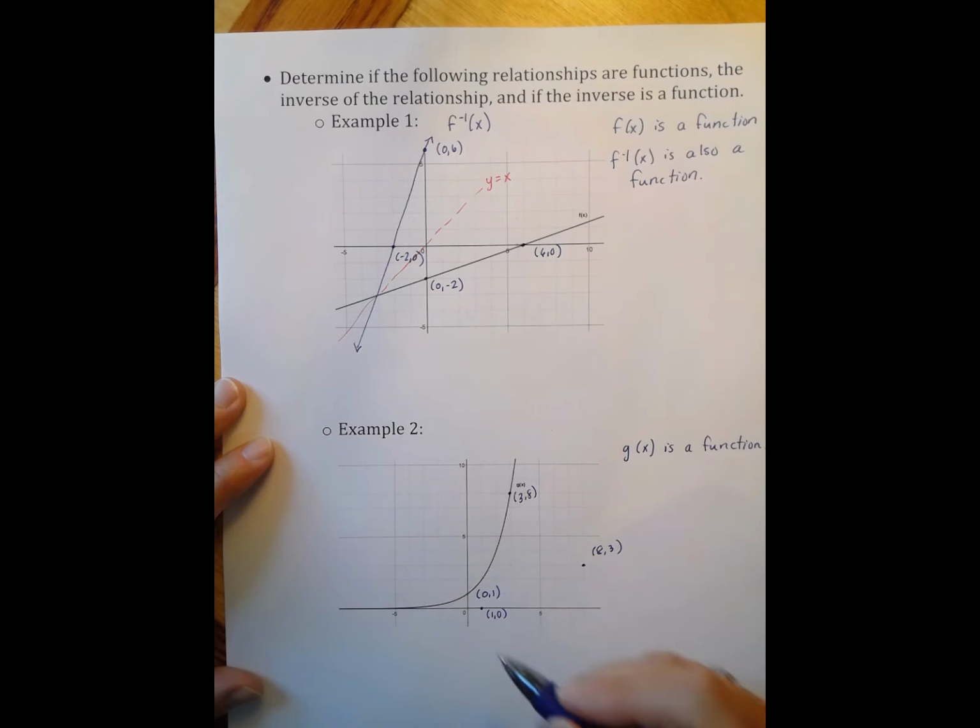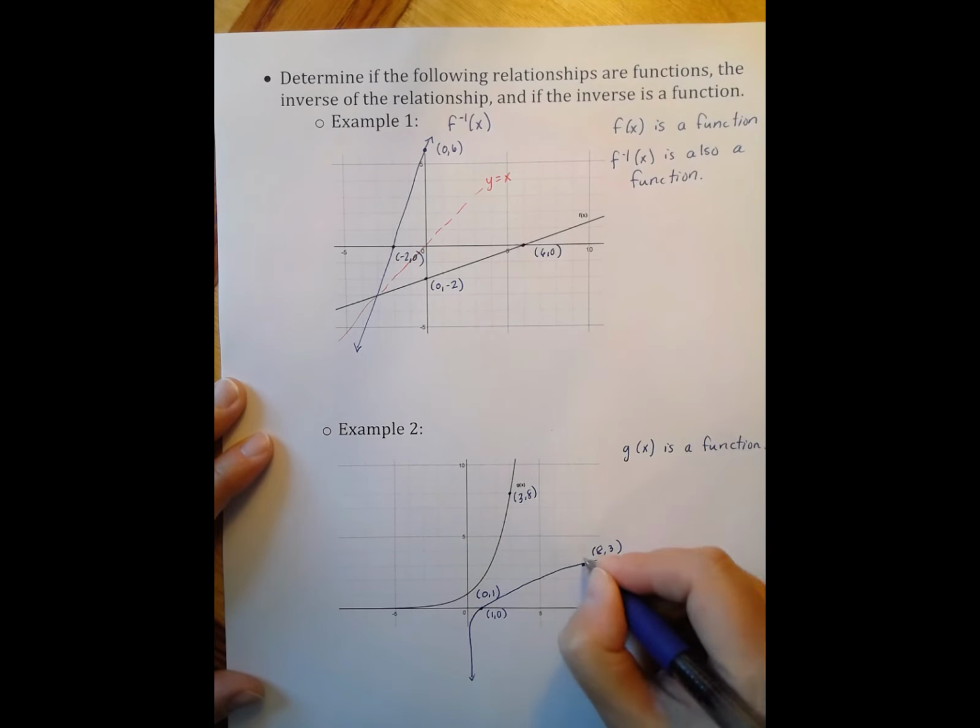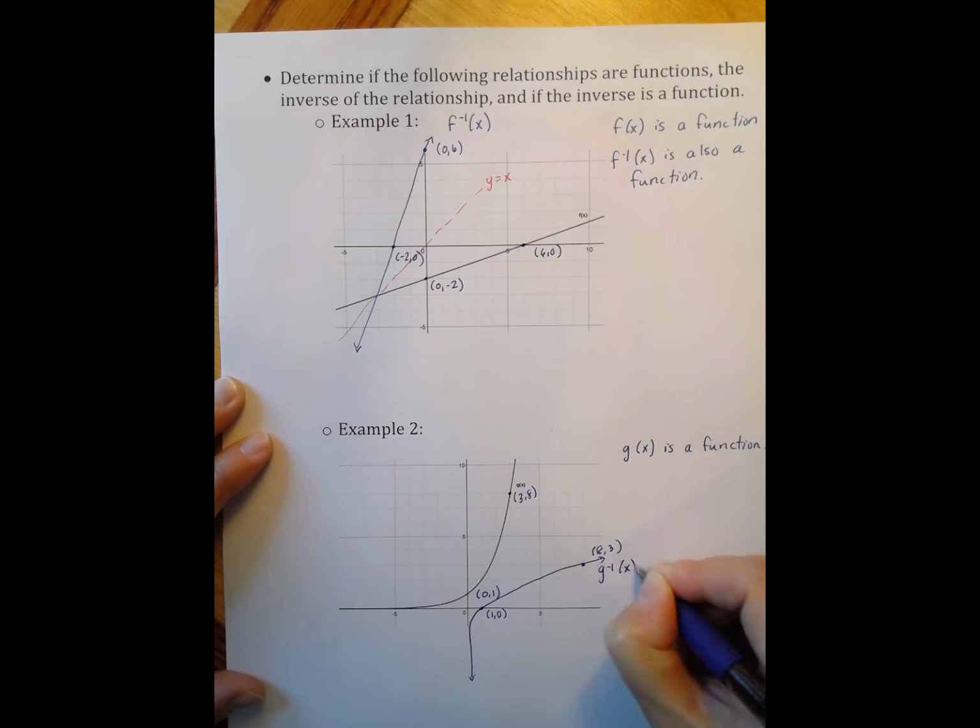And then I know that the general shape here is, and I can see here that it's an exponential, so it comes close to hitting that x-axis, but it never does. So when I flip it, it kind of flattens out there, and it continues to go up there. And so this is the g inverse of x.